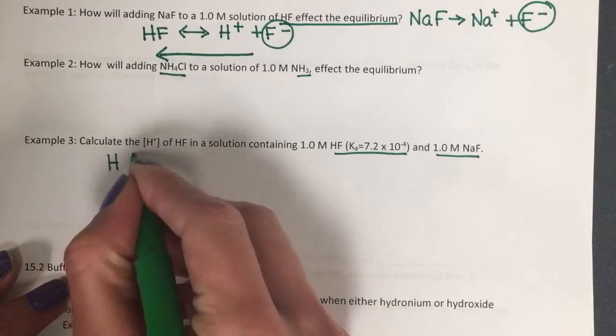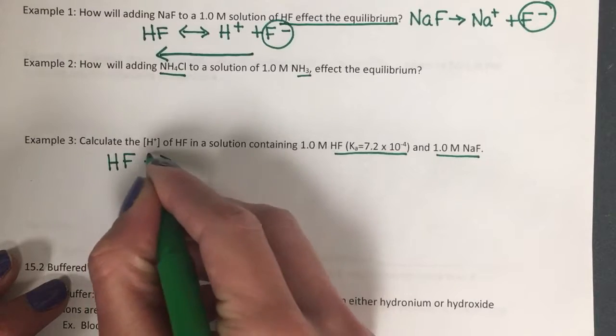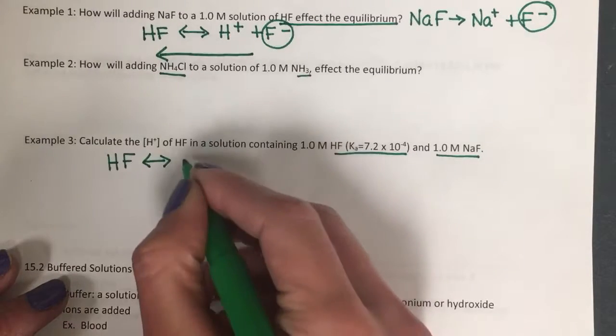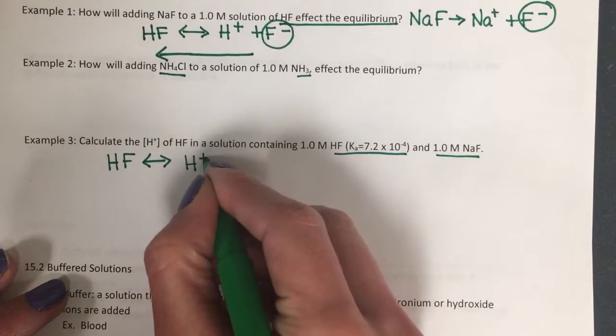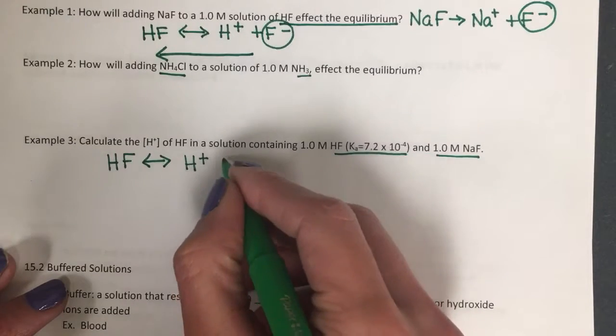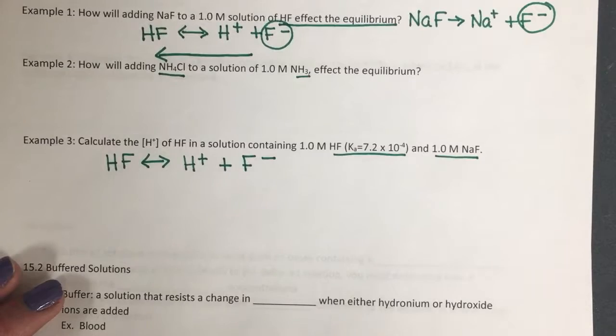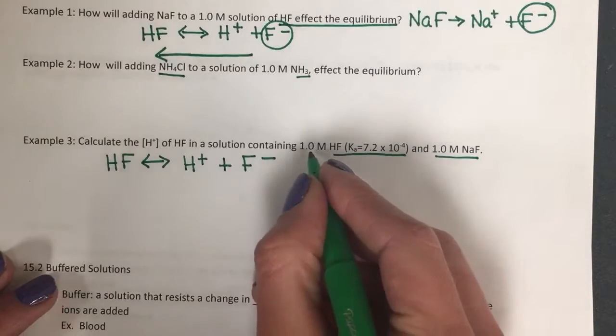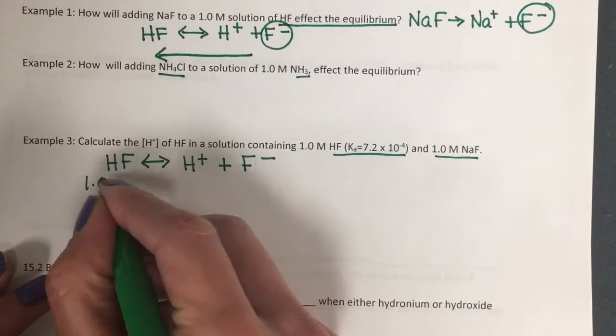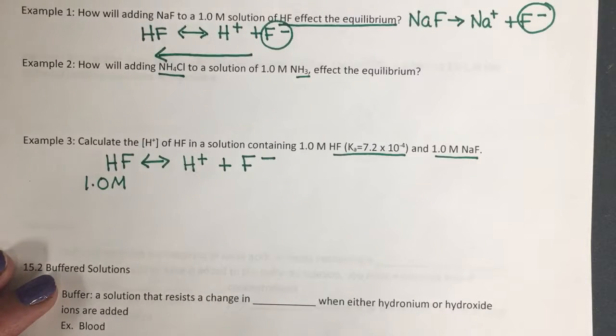I still have my equation. Hydrofluoric acid is breaking into H plus and F minus. I know that I have 1.0 molar HF initially.